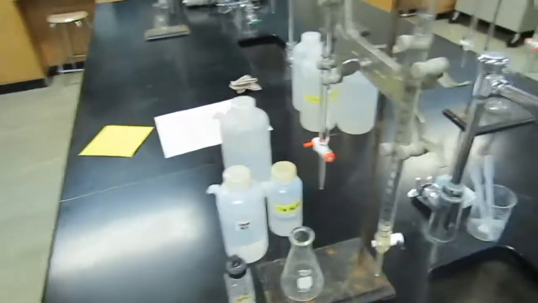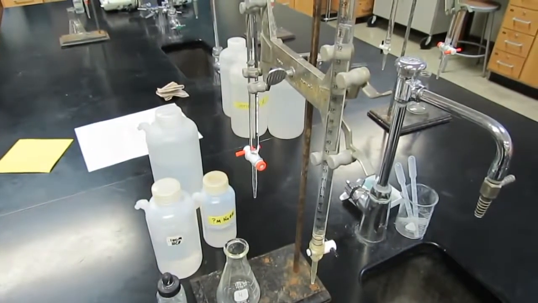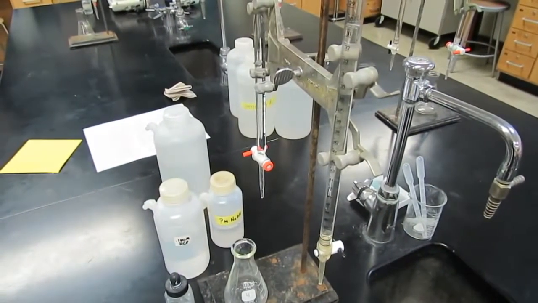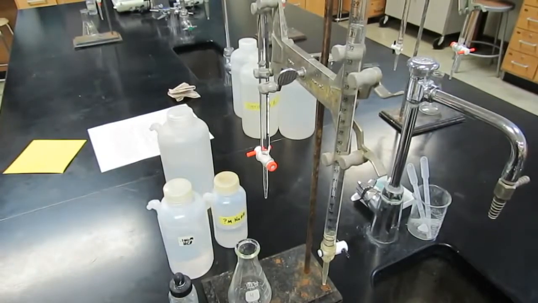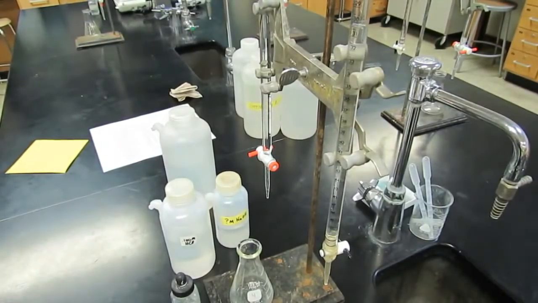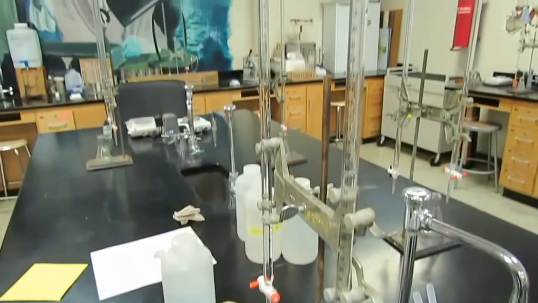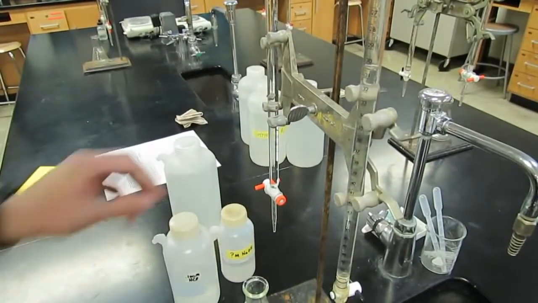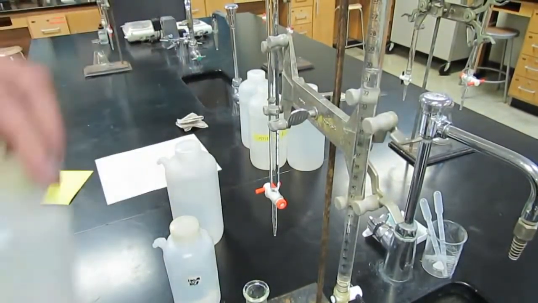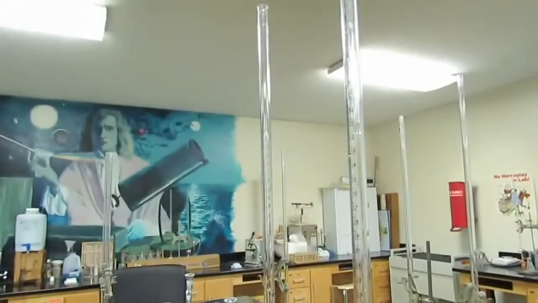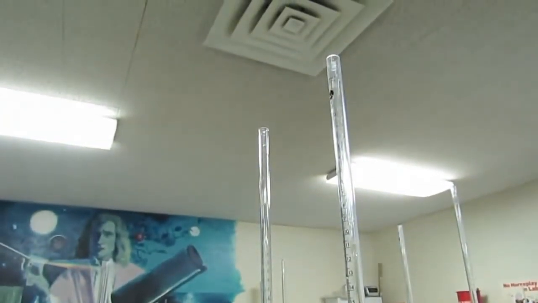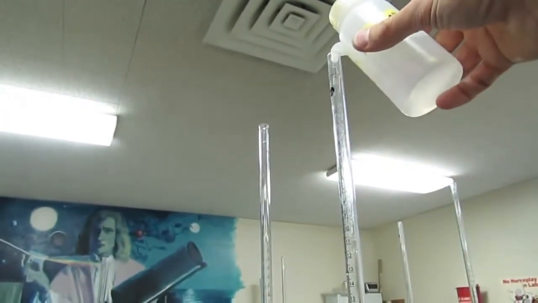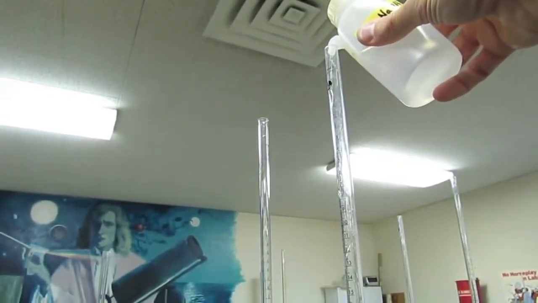Now the first thing we're going to need to do is to fill our burettes. We'll actually have had them cleaned. They'll have been rinsed with the solution in which we'll be titrating with. So what you'll need to do is you'll have to top them off and take what's called an initial reading. So on the right hand side we are going to be using base. So you'll take your base and you will simply fill this up past the 0 mark on the burette.